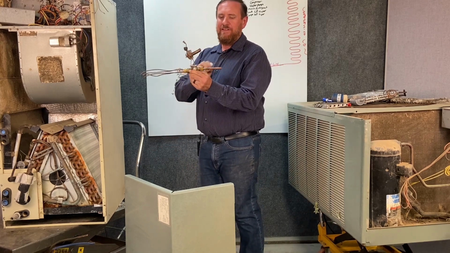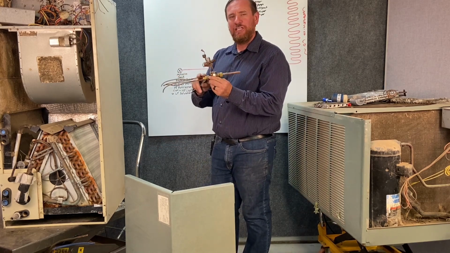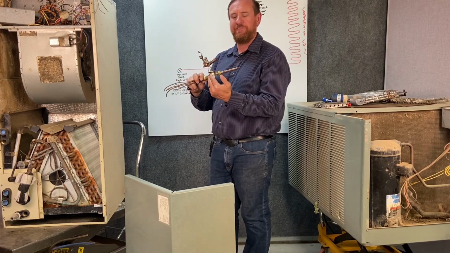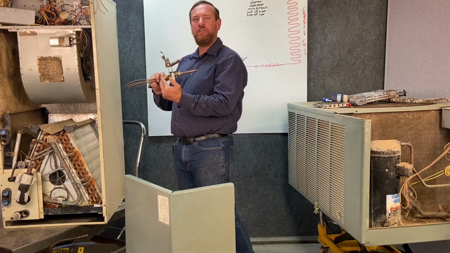So we have high pressure liquid coming in and low pressure refrigerant coming out. So we're having a massive pressure drop across this metering device. So it's going from high pressure on one side to low pressure on the other side.